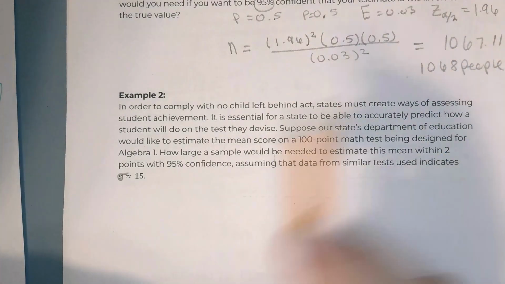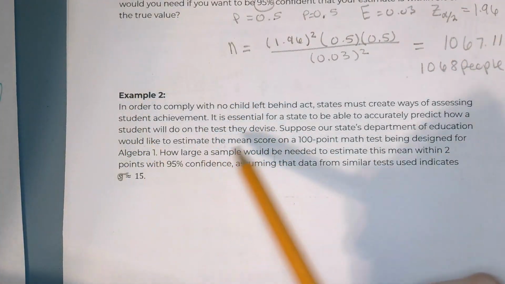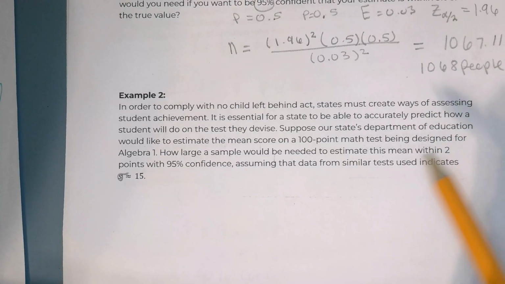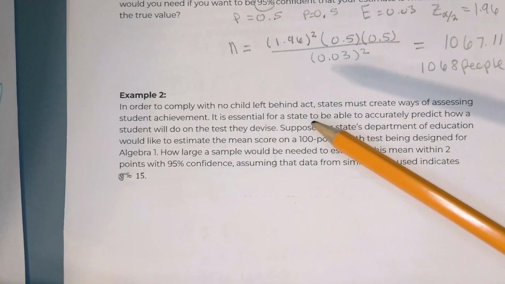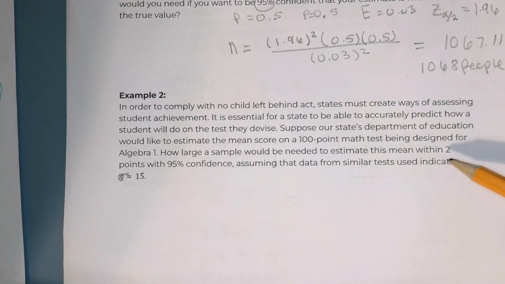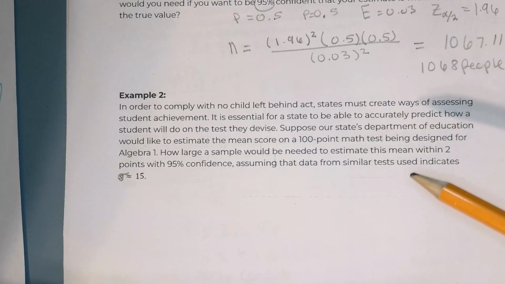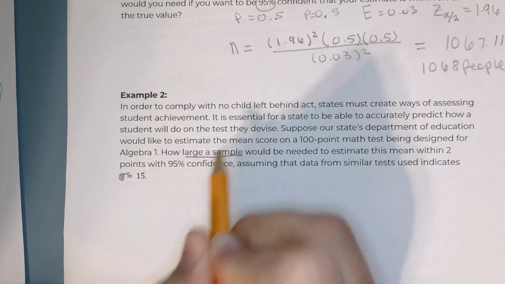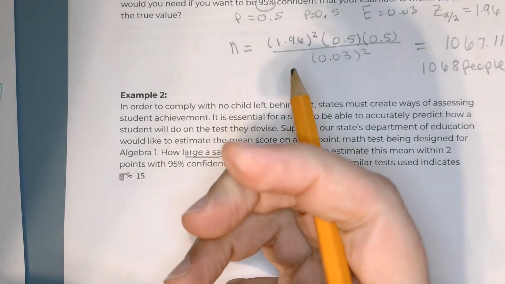Okay, so first reading this question, it doesn't make any sense. The most information you need is in this last sentence. So if you're stuck on a problem, just try reading the last sentence again and see if it follows any of these problems that I've tried. Okay, how large a sample? So that's what we're looking for. We're not estimating a confidence interval.